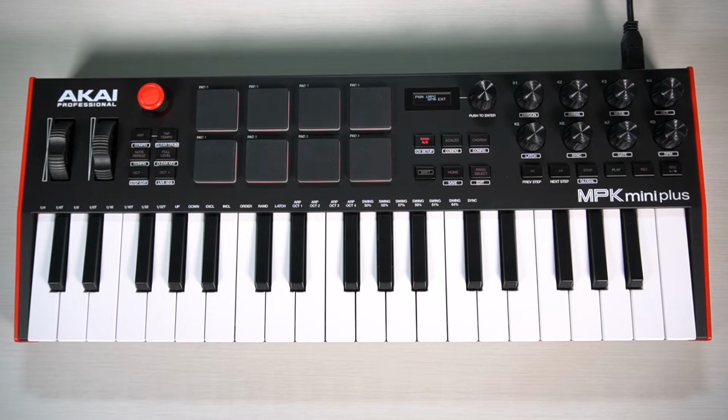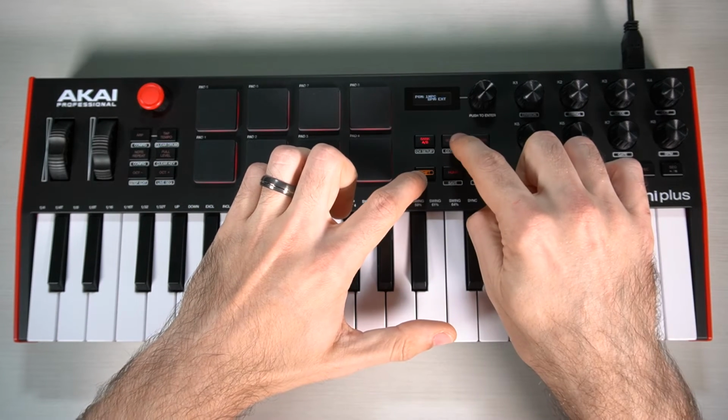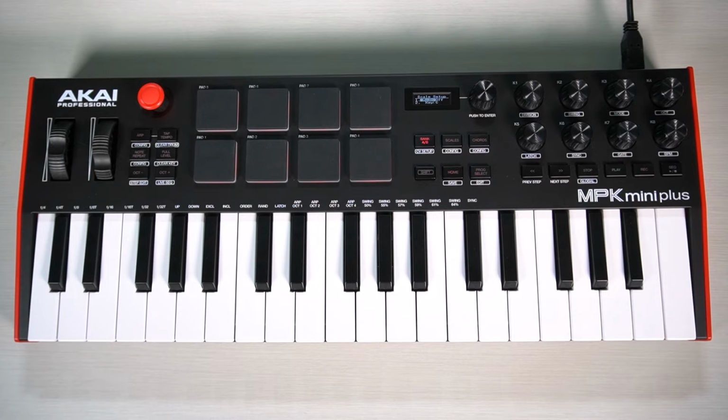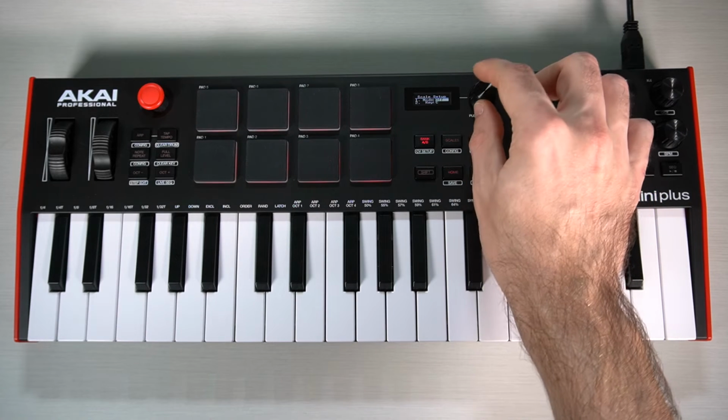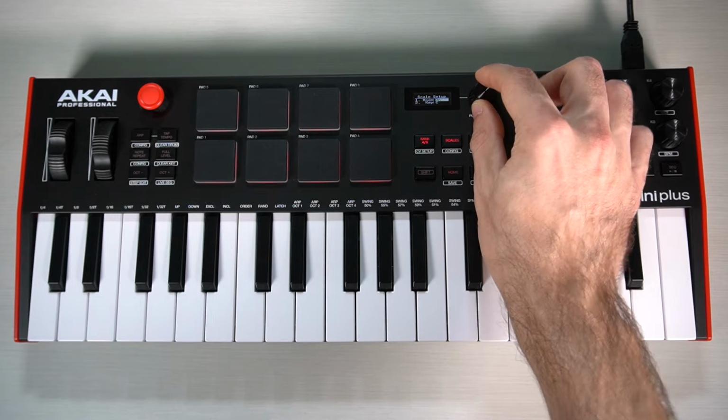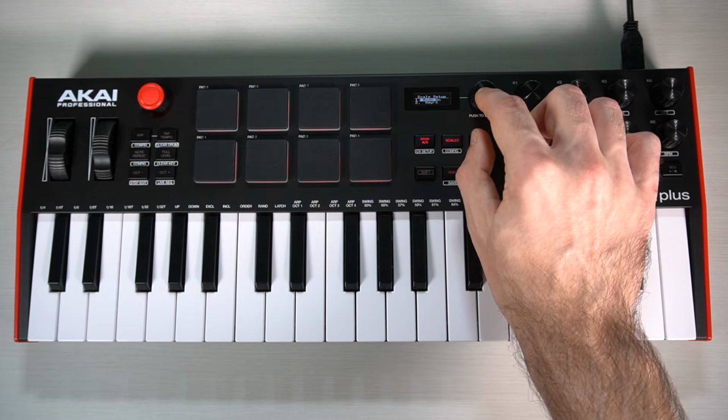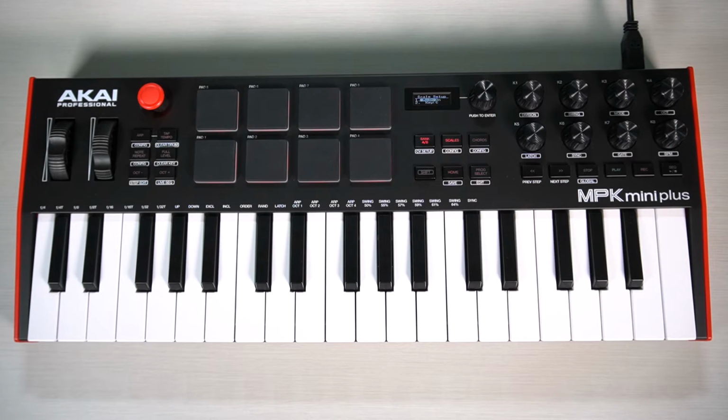To access Scales mode, simultaneously press the Shift and Scales buttons on your MPK Mini Plus. The Mode parameter turns Scales mode on or off. To enable it, first press the encoder, then turn it to the on position. Press the encoder again to go back to parameter selection.